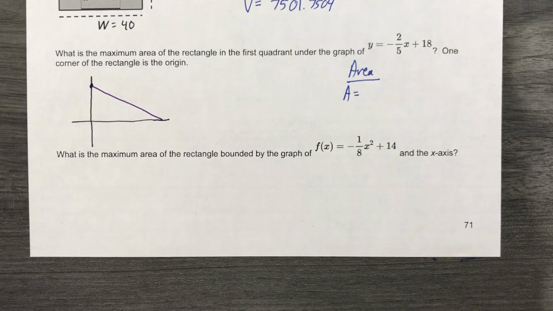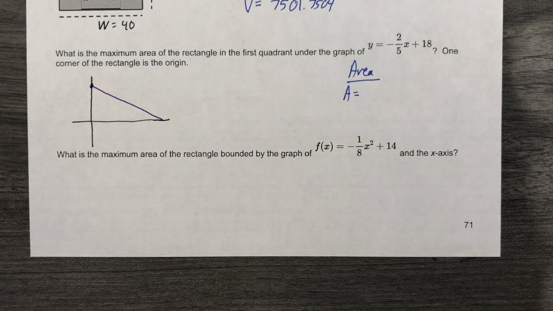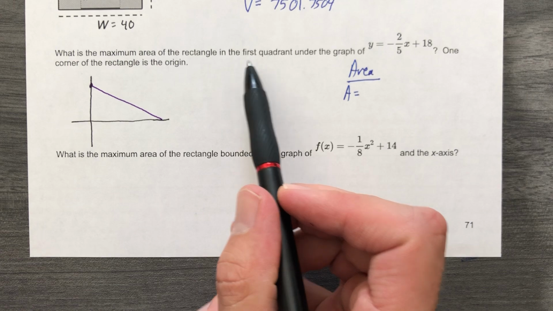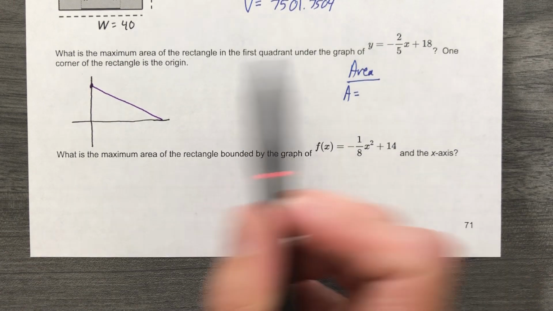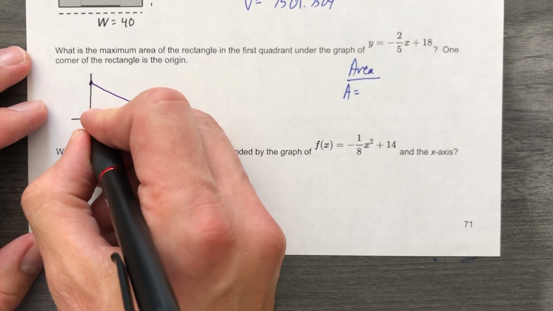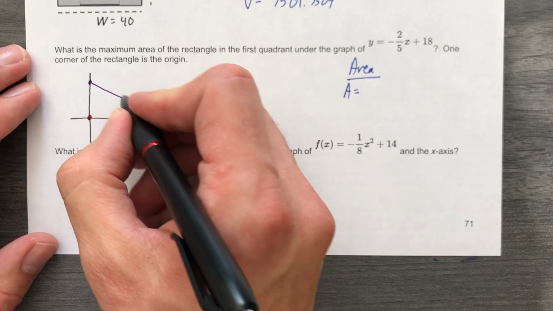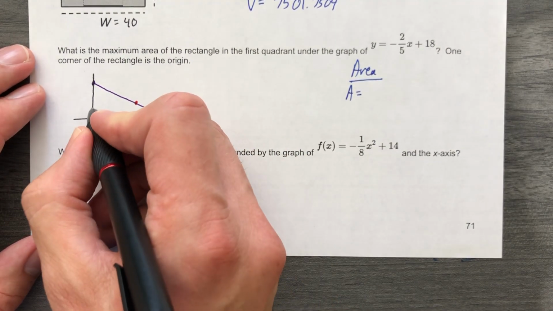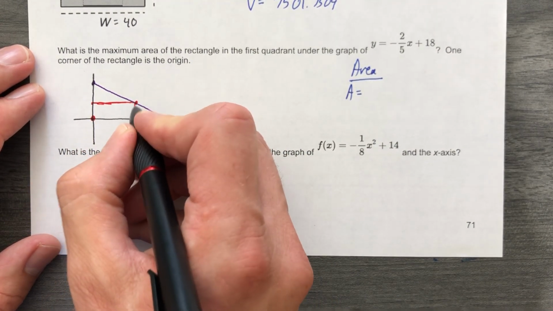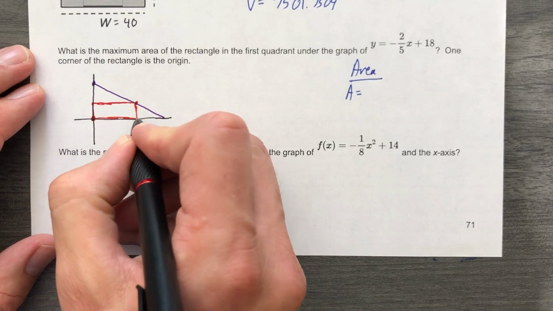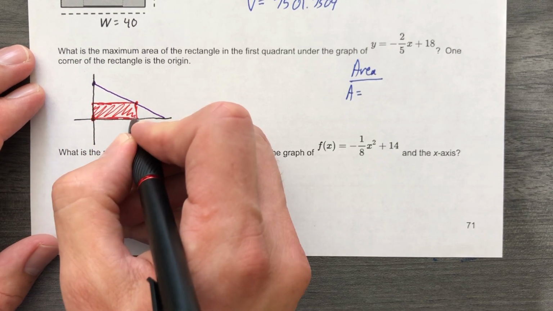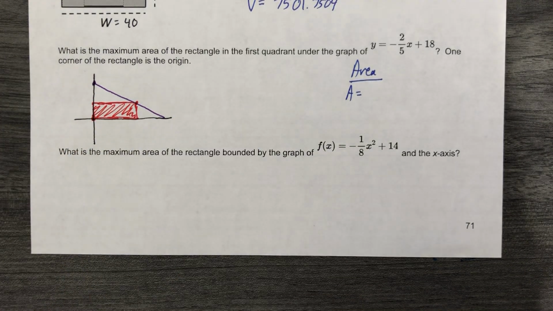Make it work. So I want to know the maximum area of the rectangle in the first quadrant that's under this graph, and one corner of the rectangle is the origin. So basically we're going to have a rectangle. There's a corner, and the corner is going to be somewhere on here, and I don't know where. And this is what our rectangle is going to look like. And I look at that rectangle and I say, you know what, maybe that's not the biggest rectangle area I could get.